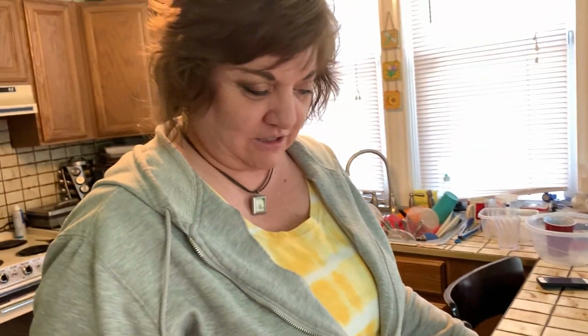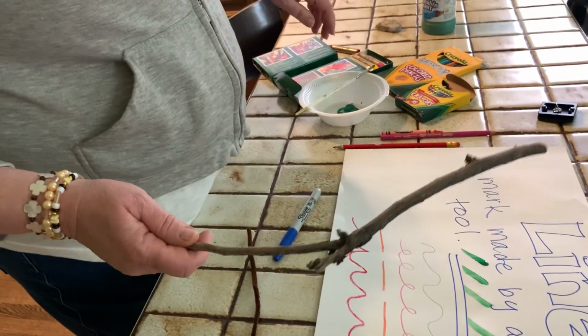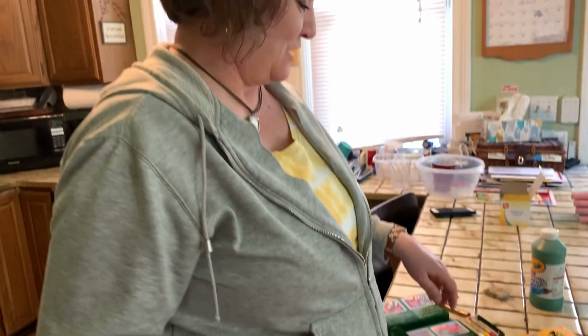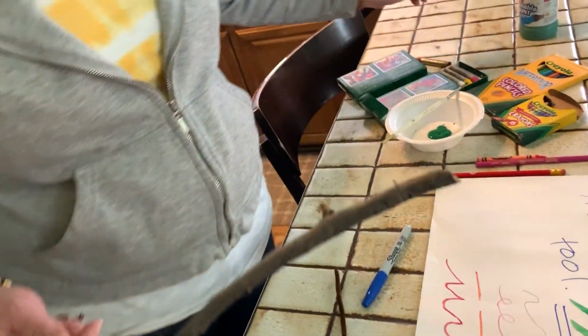And then if you don't have any of these art supplies, I bet you could maybe find a stick. Is a stick a pointed tool? It can be. We can make lines with a stick. So we'll go outside and do that. Let's go see if we can make a line with a stick.